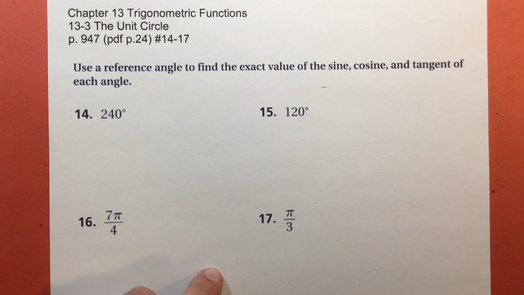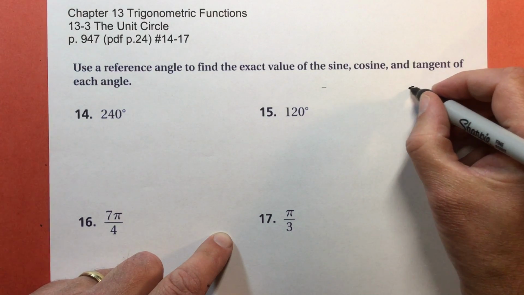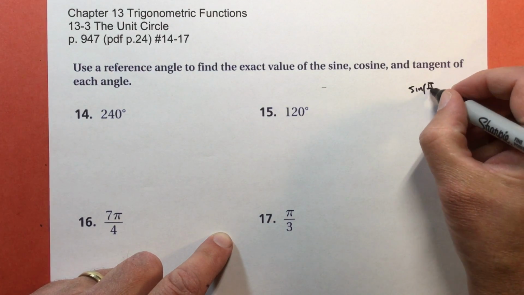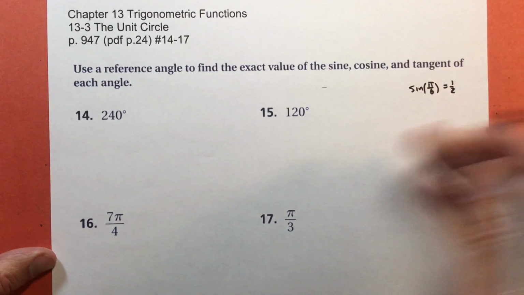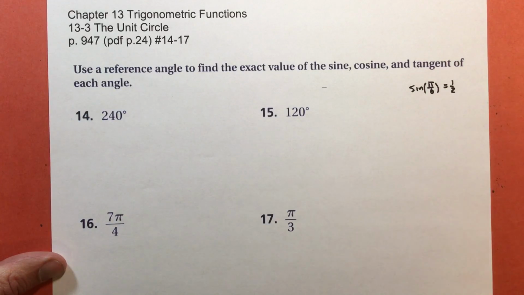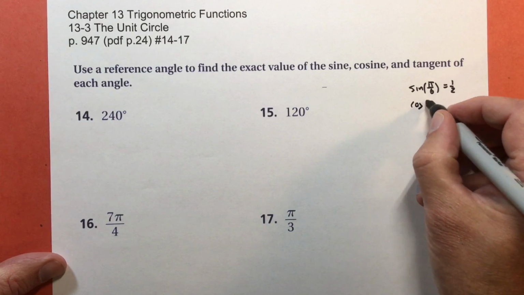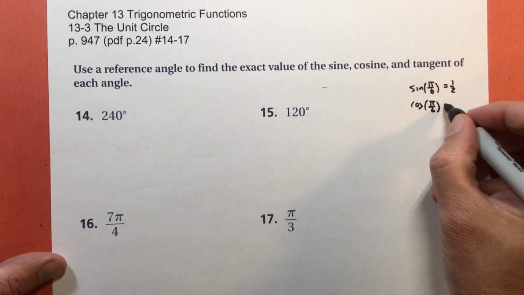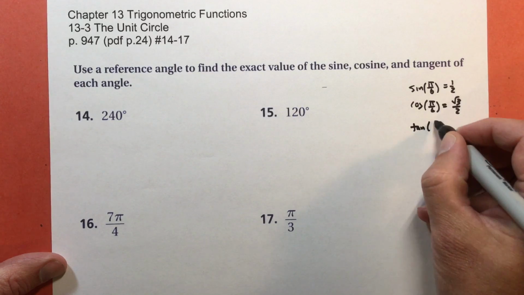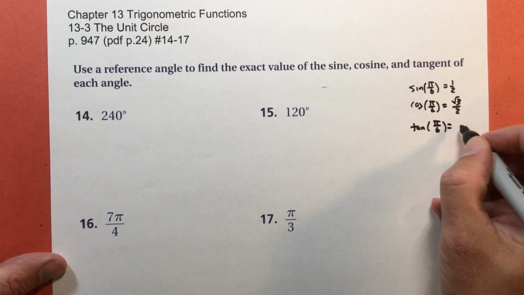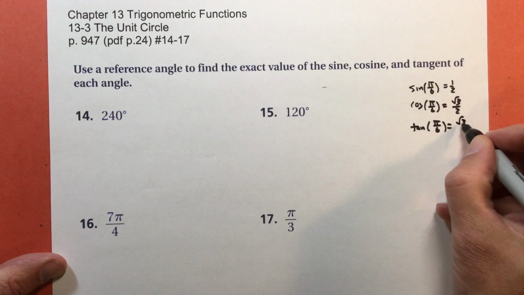30 degrees, which is also pi over 6, 45 degrees, which is pi over 4, and 60 degrees. So I'm just going to write these down over here. Sine of pi over 6 is going to be 1/2. I'm going to do this for you so you have it in your notes. Cosine of pi over 6, which is still 30 degrees, is square root of 3 over 2, and tangent of pi over 6 is going to be square root of 3 over 3.